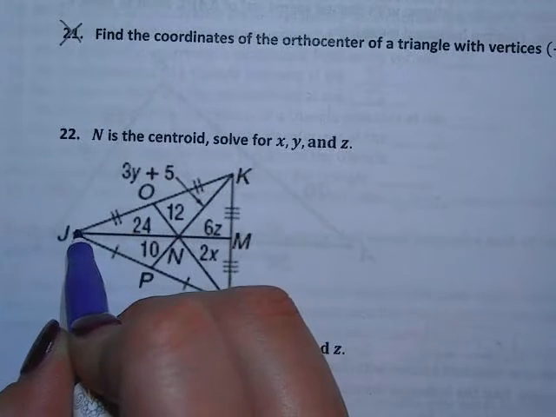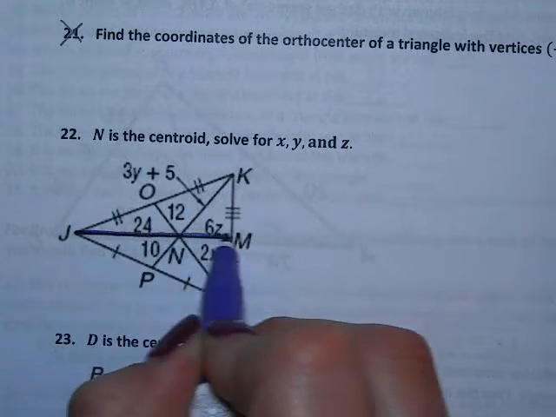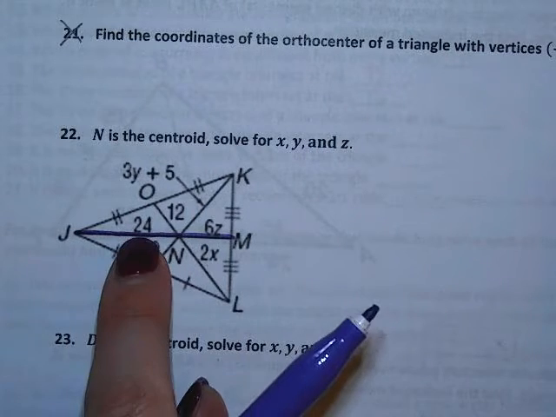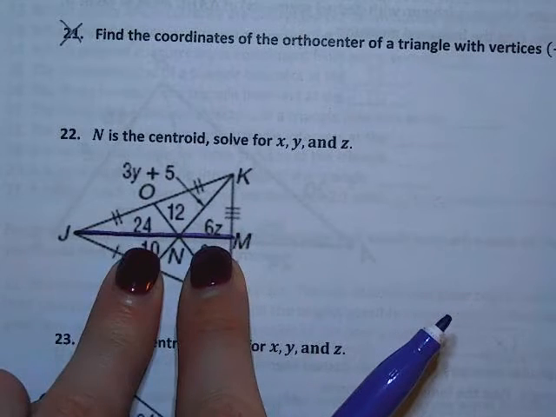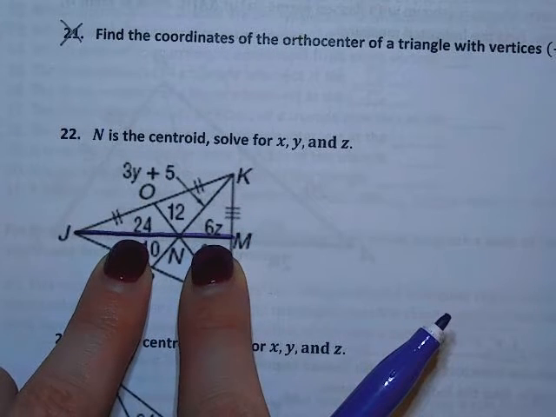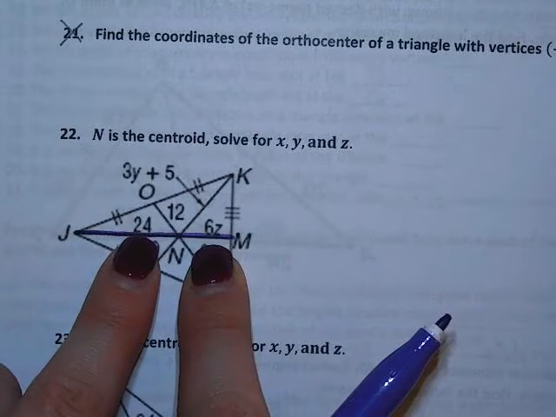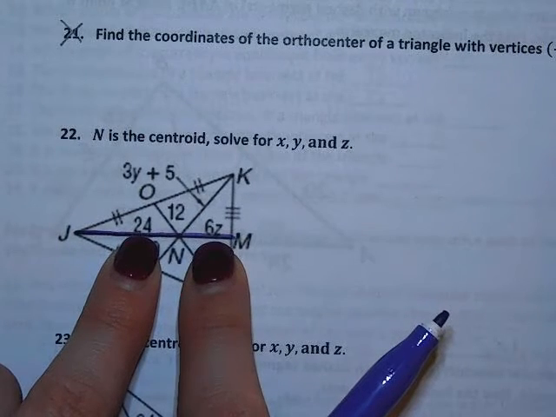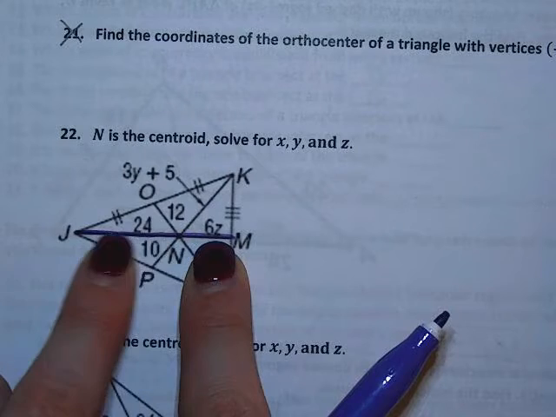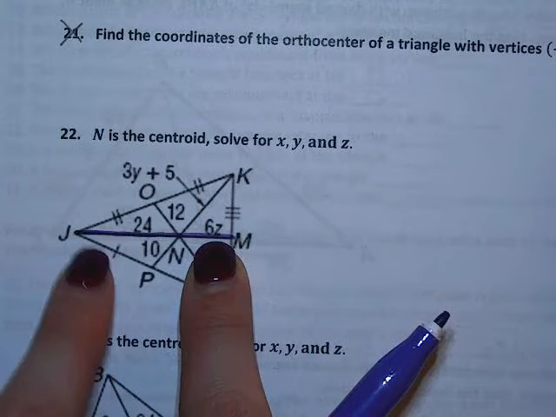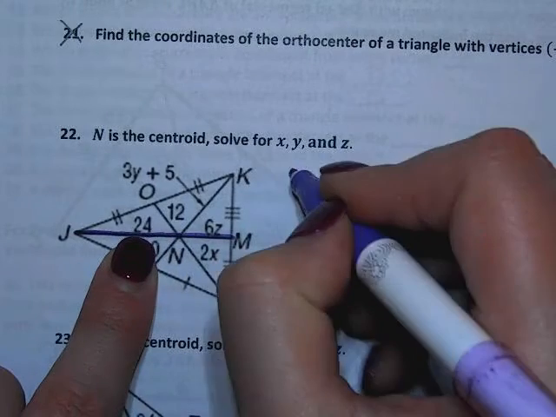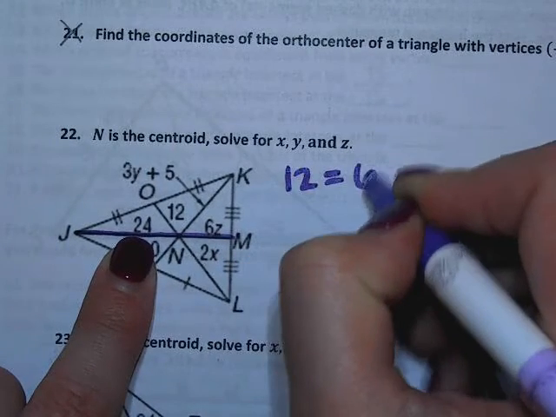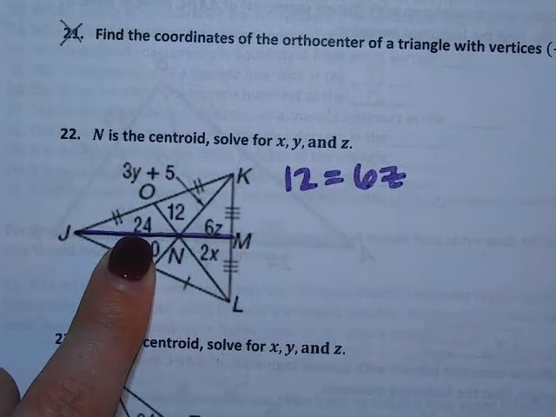So if I trace the median from J to M, I can see it's got a 24 and it's got a 6Z. Which side is the double side? Which side is the one side? The 24 is the double side. The 6Z is the one side. I can tell that the 24 is the double side because it looks longer, but also because it's the side that touches the vertex. Okay, so half of 24 is 12, so we're going to say 12 equals 6Z. And so what does Z equal?